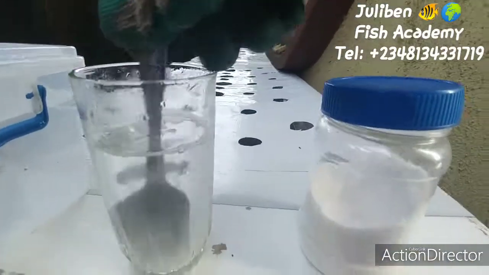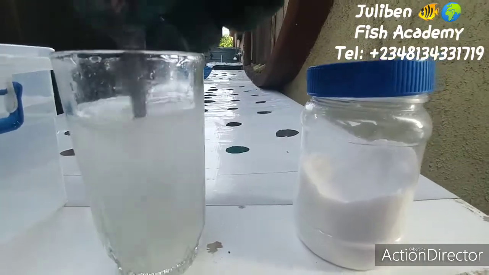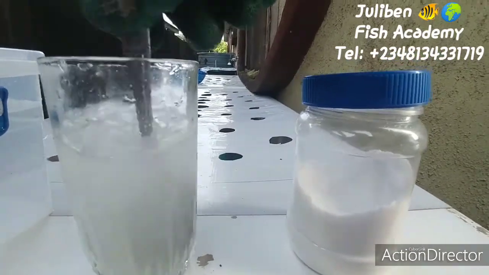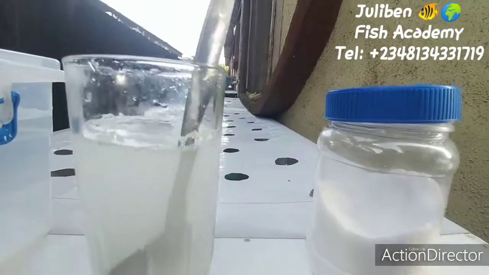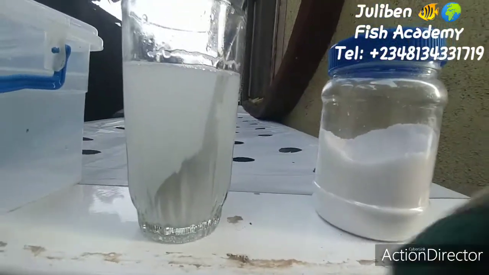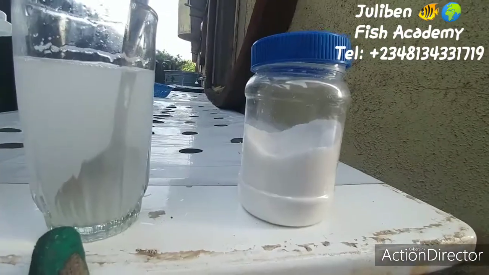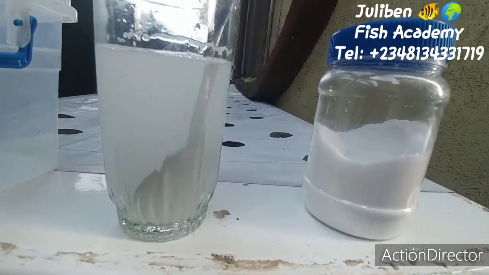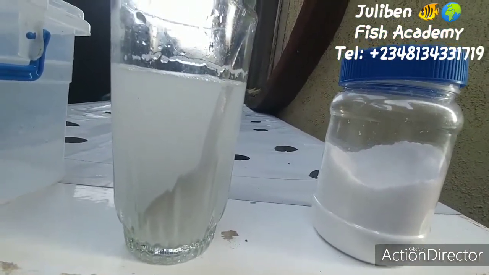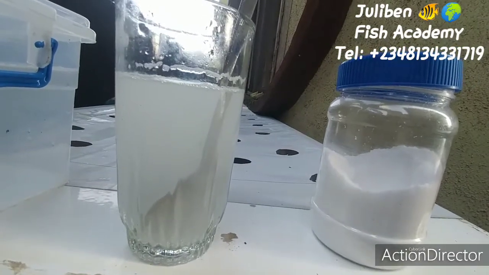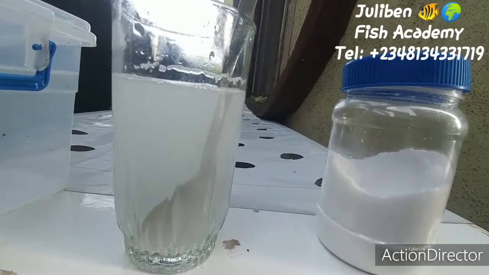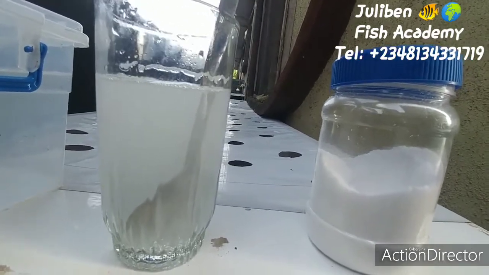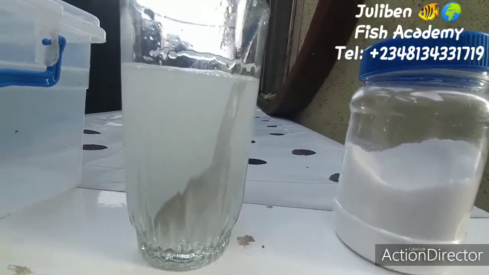Now this is a mixture of table salt and water. I have to first of all dissolve it in a small quantity of water. By the time this table salt is fully dissolved, it will turn absolutely transparent. Now once that is done, the next thing I'm going to do is to prepare 5 liters of water, where I am going to pour this solution inside.